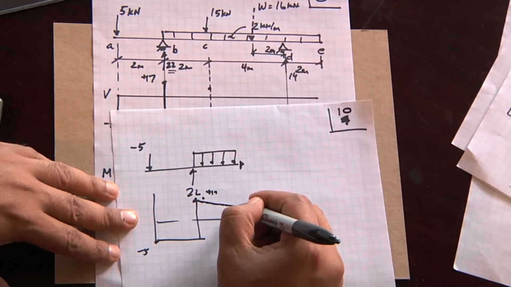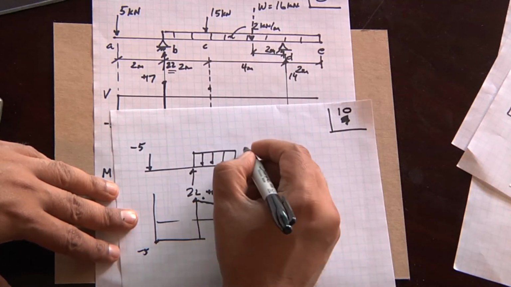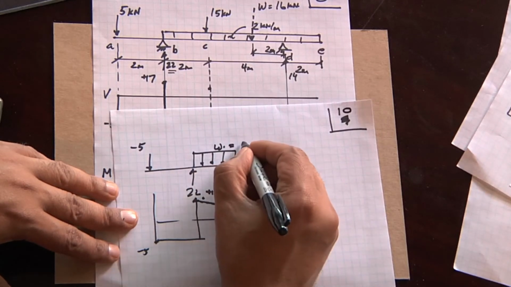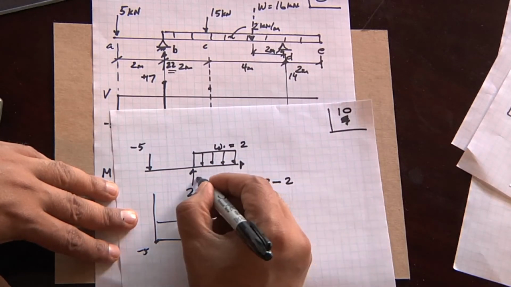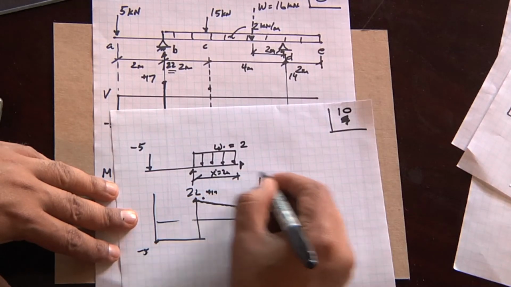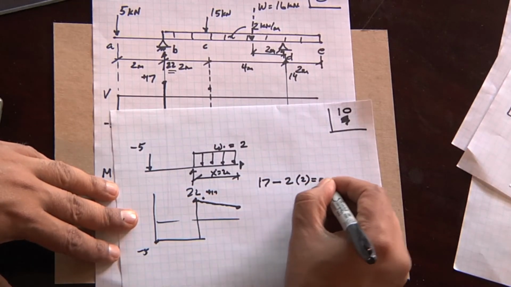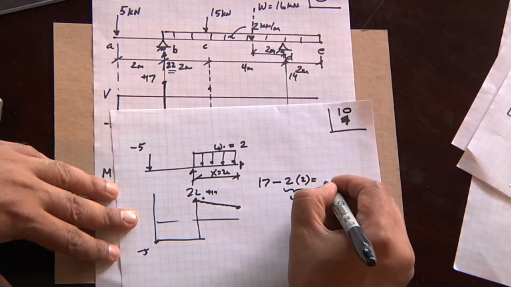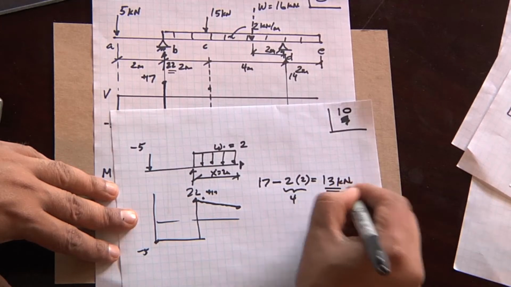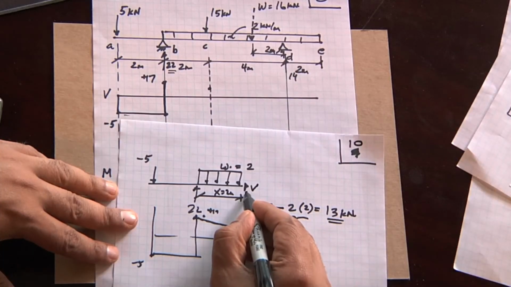And the question is, what's that value? Well, that's going to be 17 minus this value, w, which is 2, times the distance x. In this case, the distance x is 2 meters. So it's 17 minus 2 times 2, which is 4. This becomes 13 kilonewtons. Okay, that gives me this point right here.